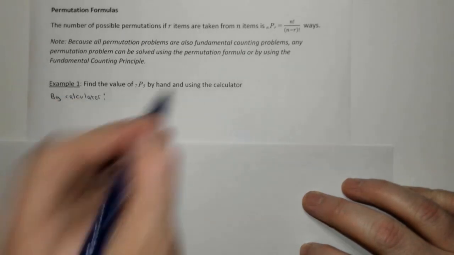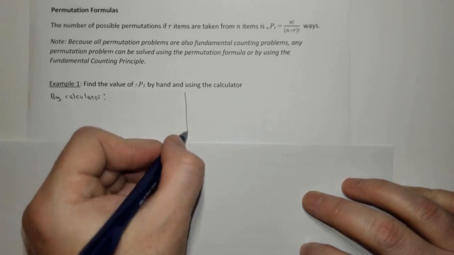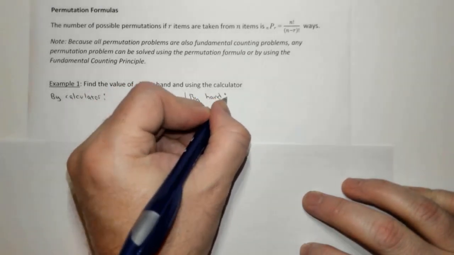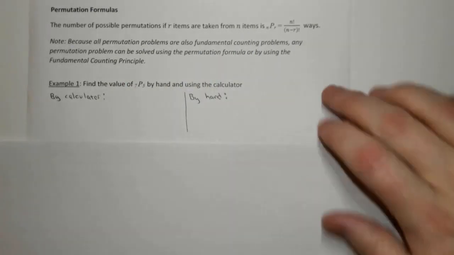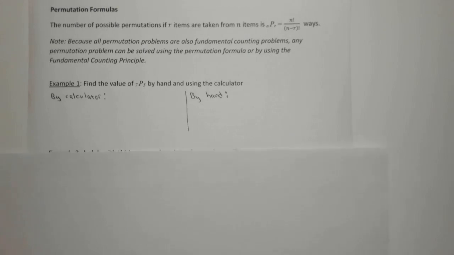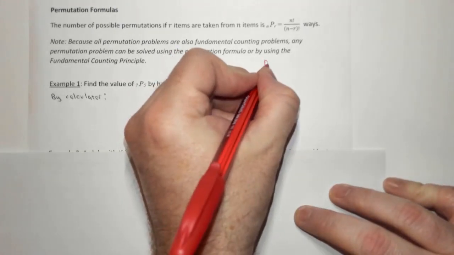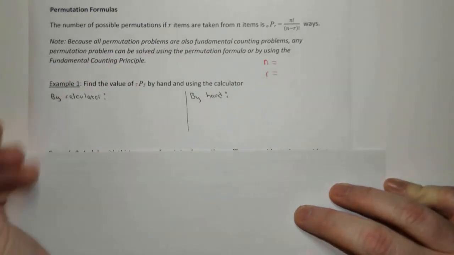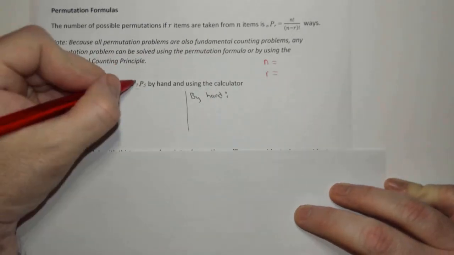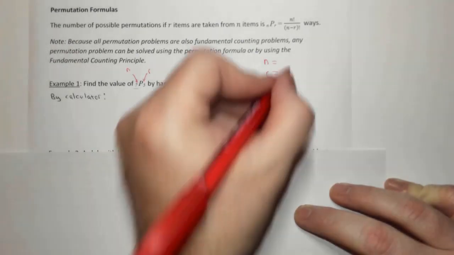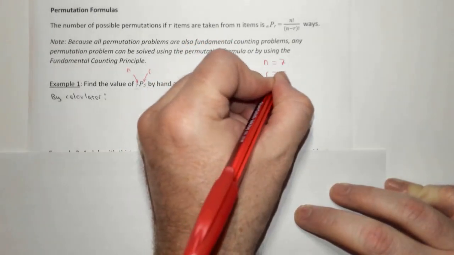And then over here, I'll do it by hand. And when I say by hand, we're going to use the formula. All right, so the first thing we have to do is establish what n is and what r is. Okay, here's n. This guy is n. This guy is r. 7, 5.